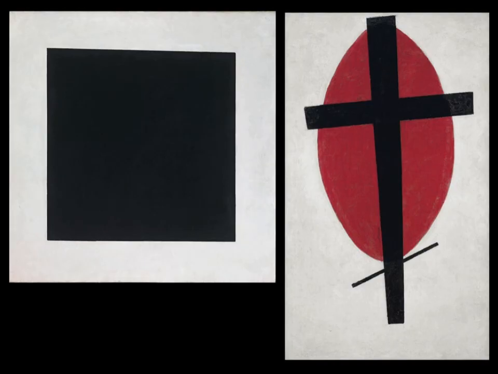There's no doubt that somebody was not only doing quantity, but most importantly doing quality, doing analysis, paying attention to contexts. All that is being done in both of these papers. So let's take a look at the one on the right, the black cross on a white plane with a red oval behind it.